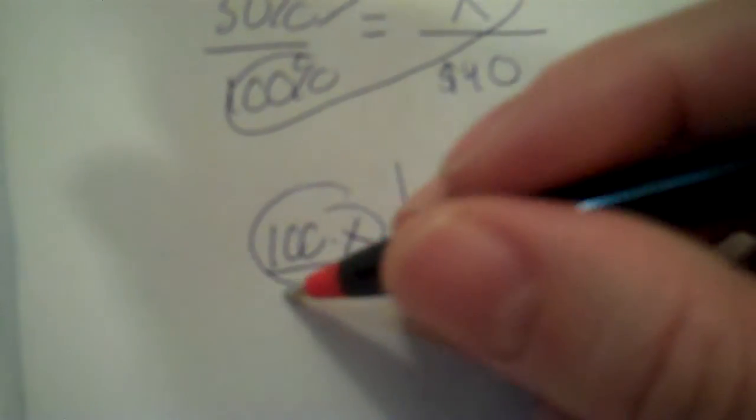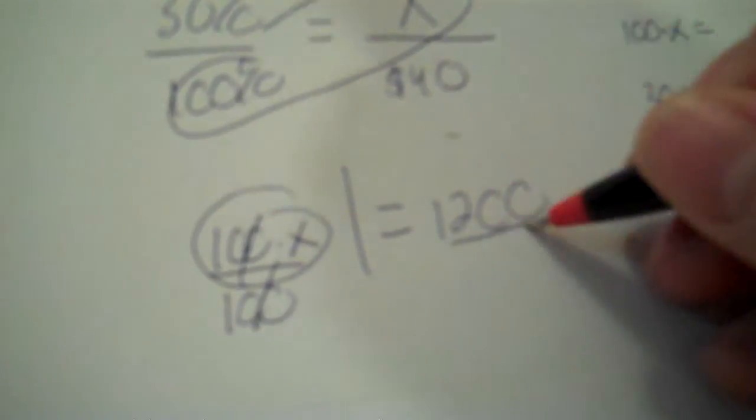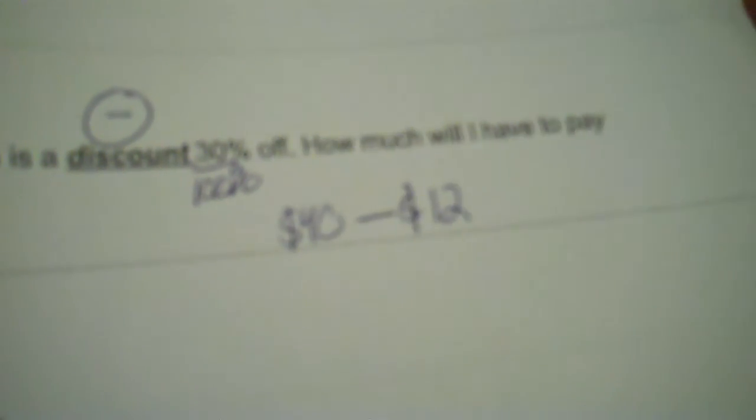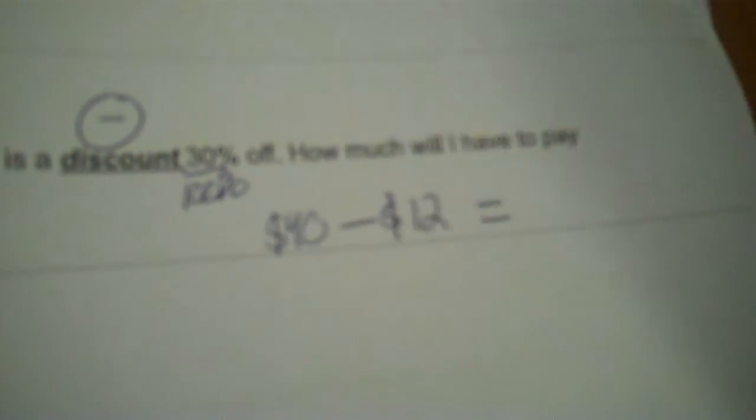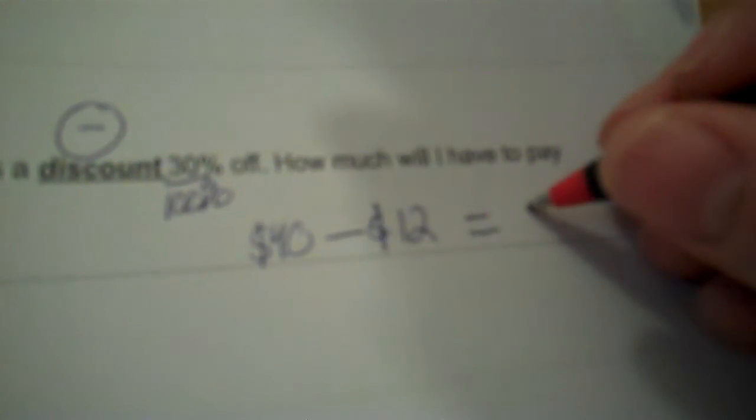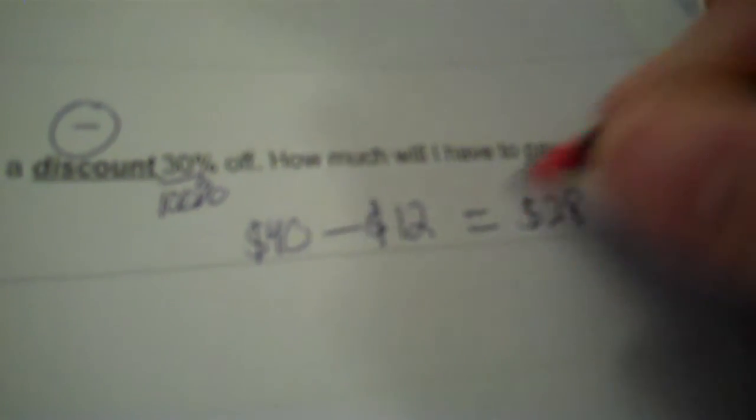Now you just have a times, so you need to just divide by the 100. Okay, so 1200 divided by 100 is 12. Now, then you come up here and you have the 12 is how many dollars you get to subtract. So 40 minus 12 then is 28. So $28 is the answer.